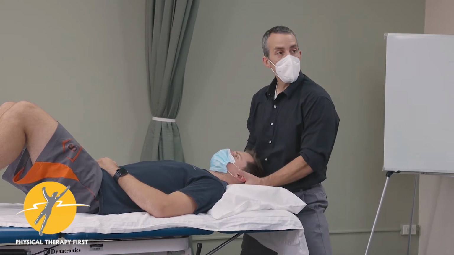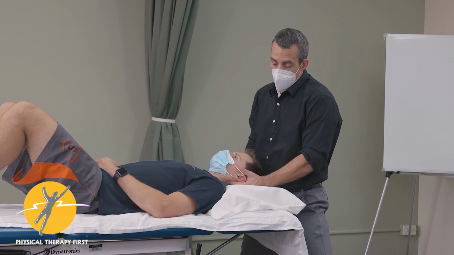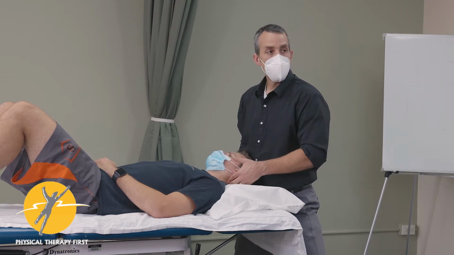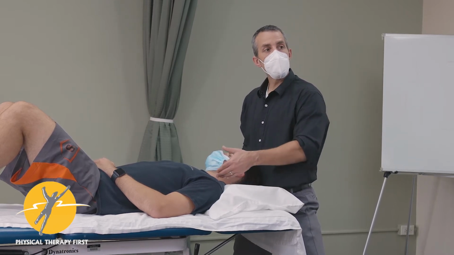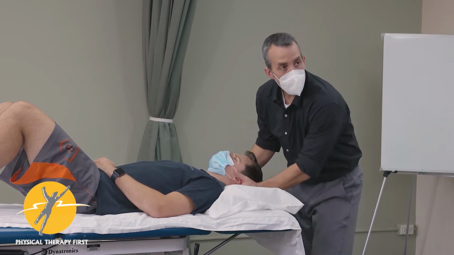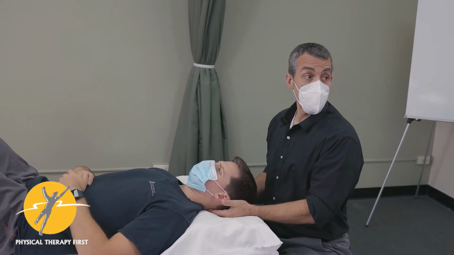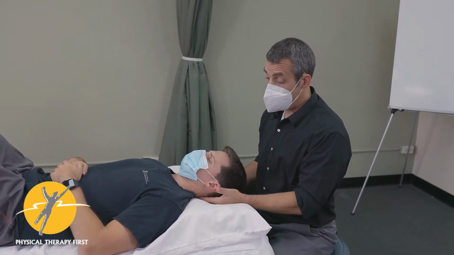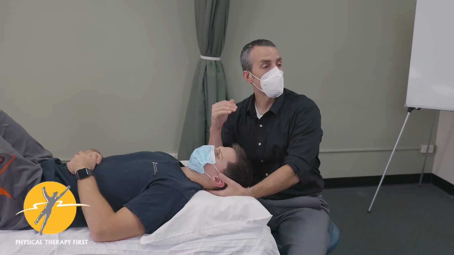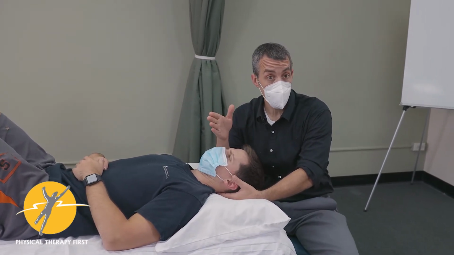So if we've done the stress tests, what we can do is we can do a locking and manipulation on this side. As long as he doesn't have an upper cervical instability, I can do something called a craniovertebral lock. In reviewing craniovertebral locking, we just want to make sure that we lock up the upper cervical segments, and we do that through a series of side bending and rotation.